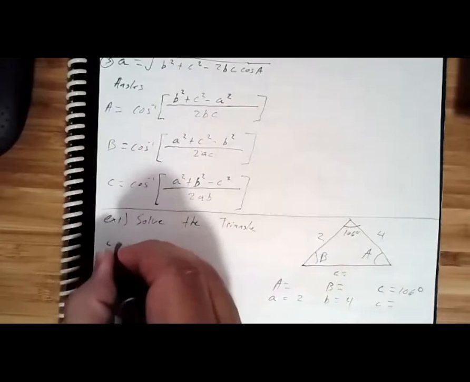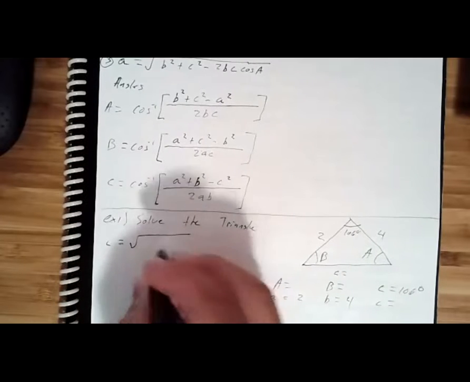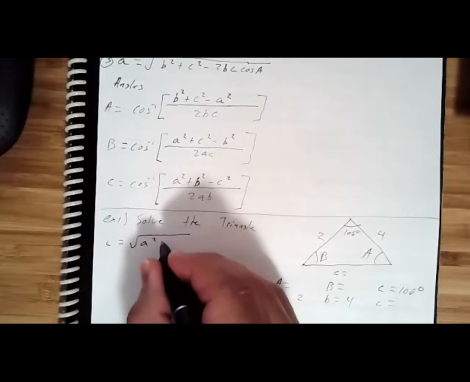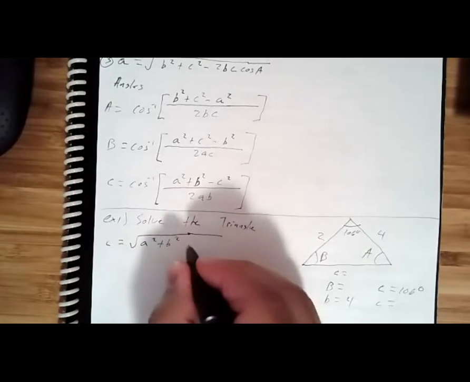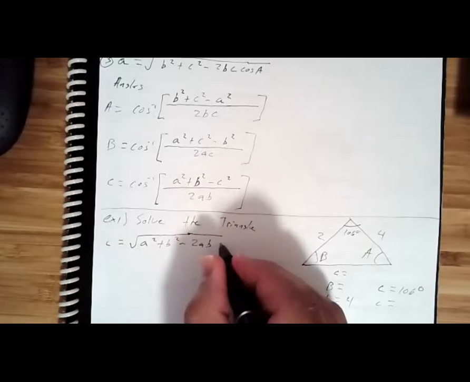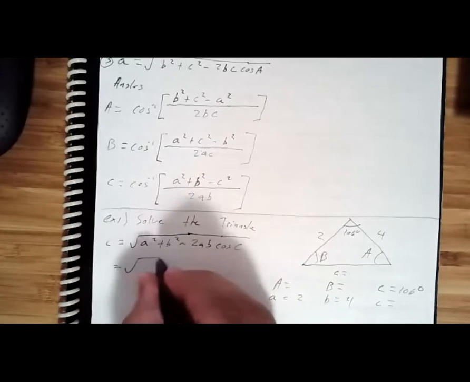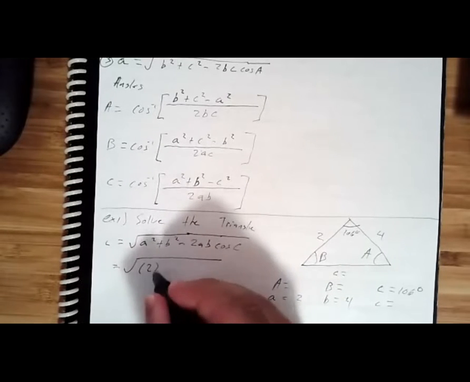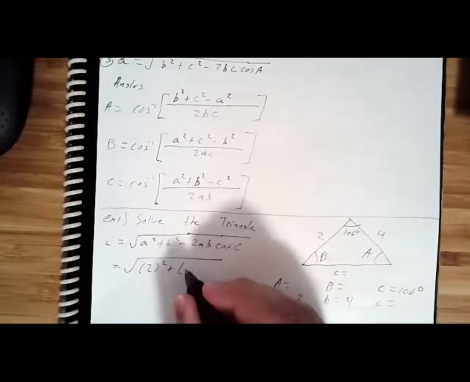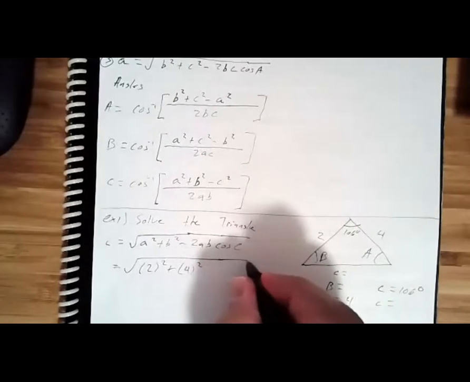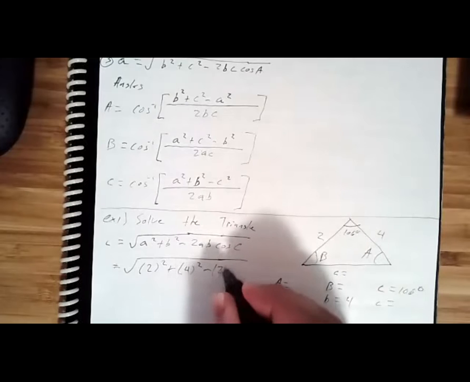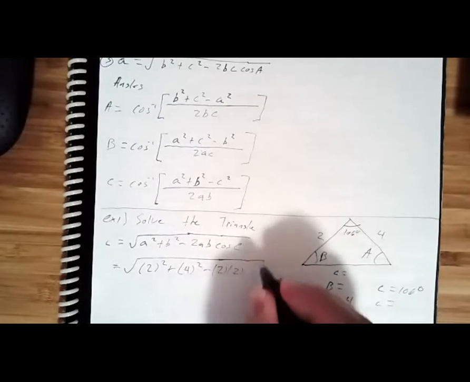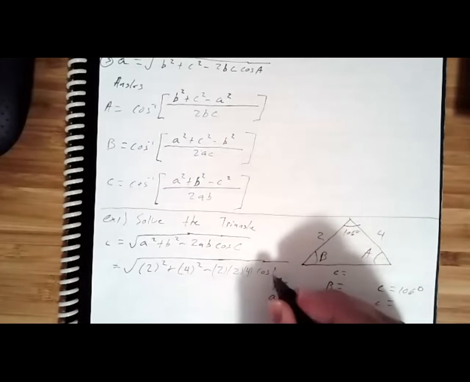Okay, so little c is equal to the square root of a squared plus b squared minus 2ab cosine C. So that means that this will be equal to, just plug it all in, 2 squared plus 4 squared minus 2 times 2 times 4 times cosine 106.